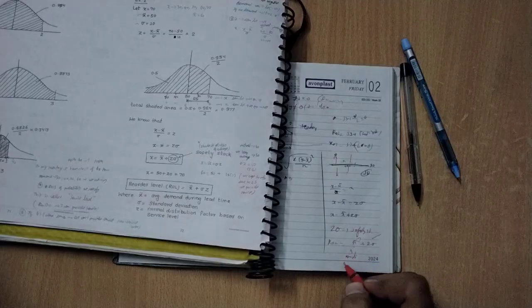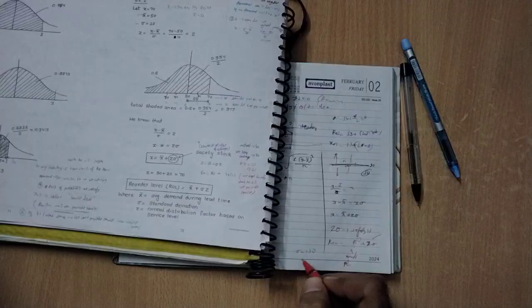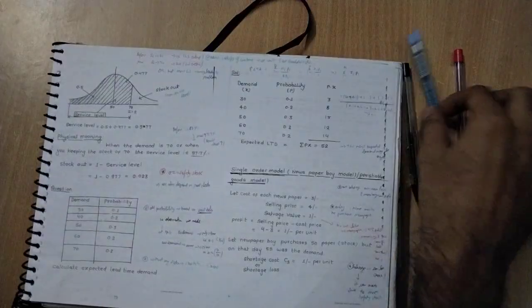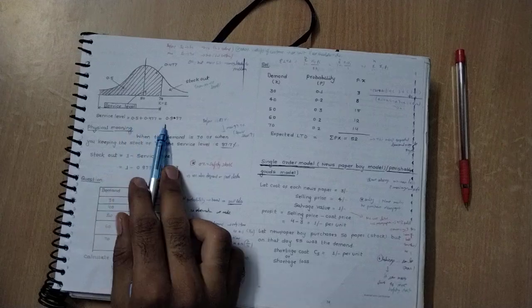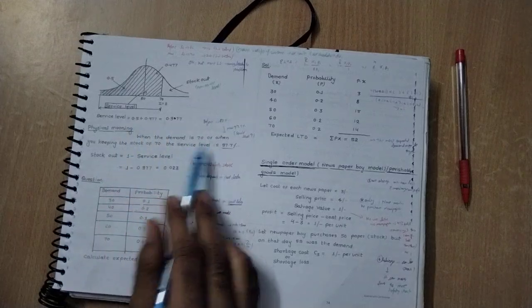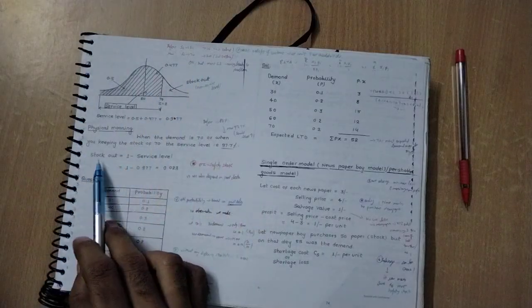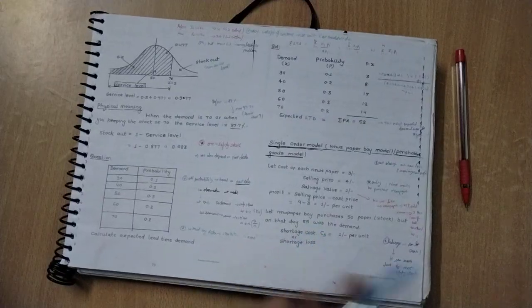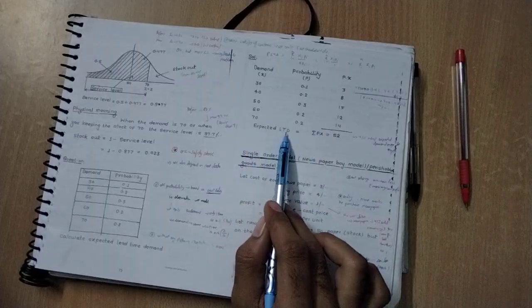Here x bar is the average demand per lead time, for the lead time, and sigma is the standard deviation, the normal distribution factor based on service level. Suppose the stock is about this: when the demand is 70, or when you are keeping the stock at 70, the service level is 70.7. Stock out is 1 minus service level, this is the stock out quantity. So general demand multiplied by probability gives the expected lead time demand.